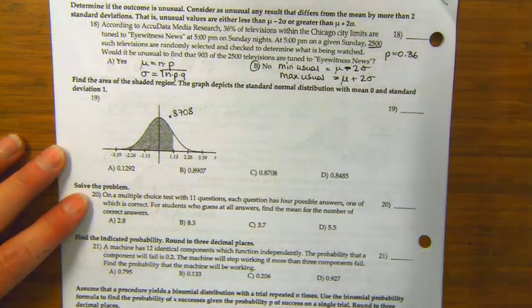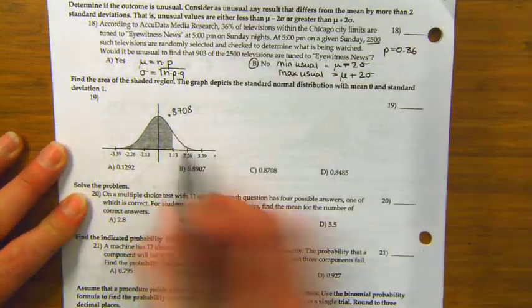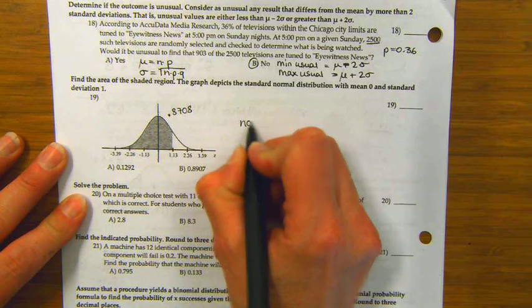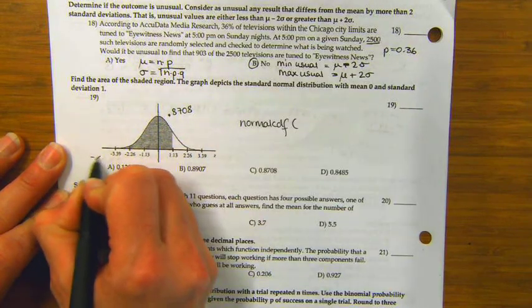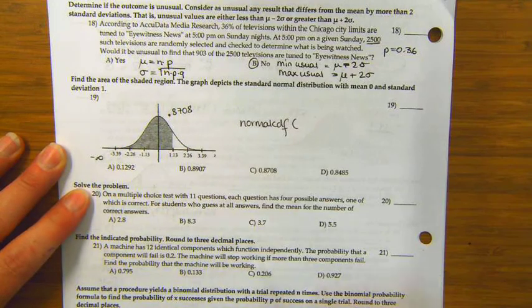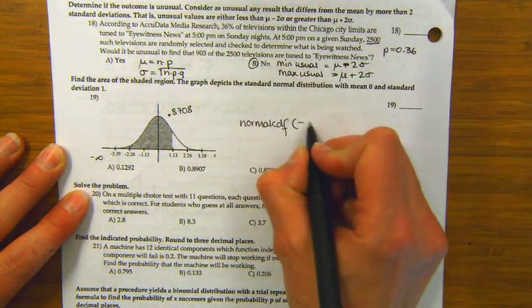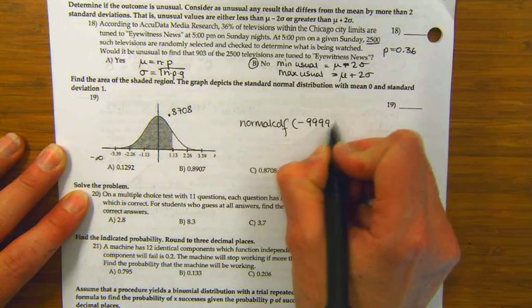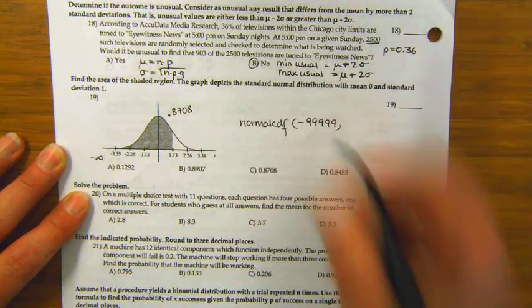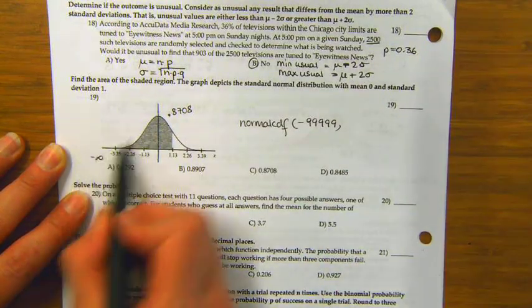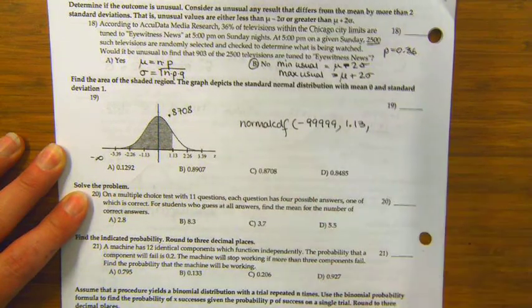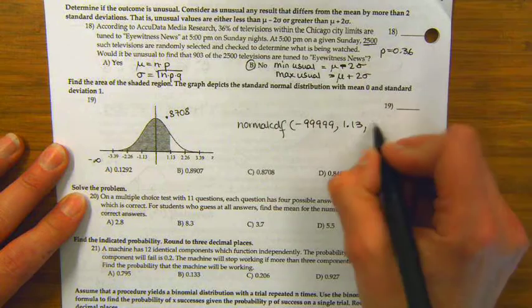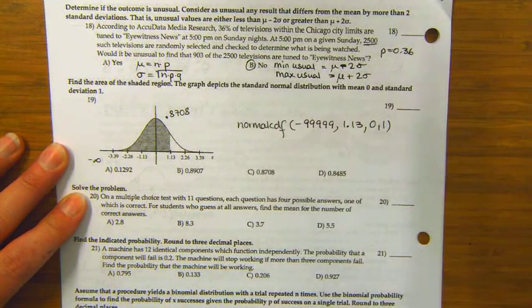But we could also use the normal CDF because we have a z-score given. Our area starts at negative infinity, but we don't know where it starts, so we simply put in a very, very negative number there, maybe negative 99,999. This is where our area starts. It ends at 1.13. That's our upper bound. And then we have a mean of 0 and a standard deviation of 1.